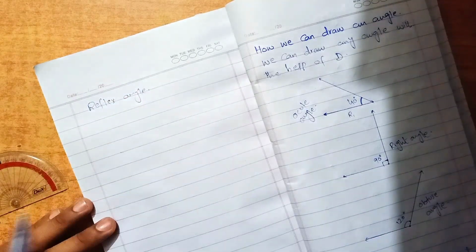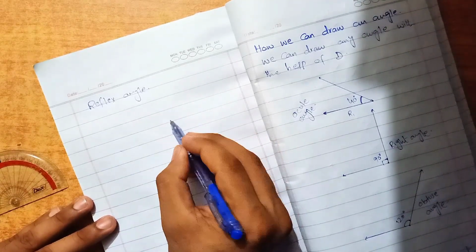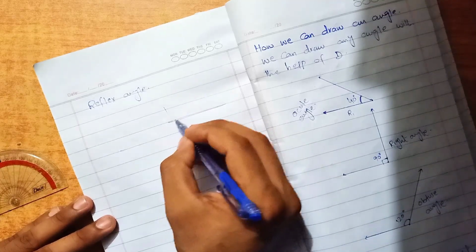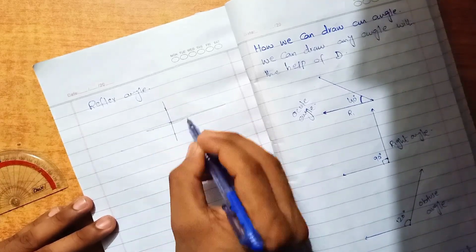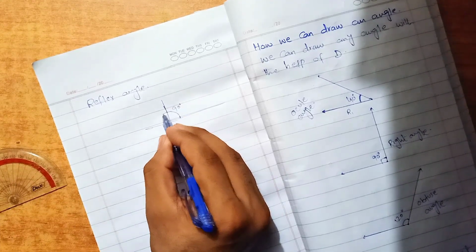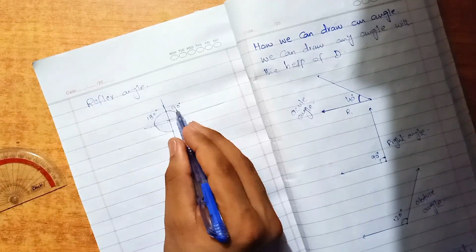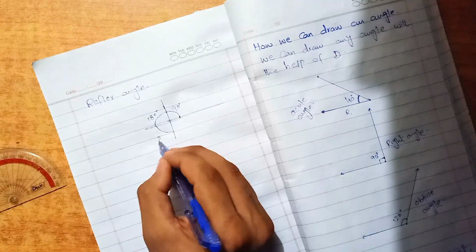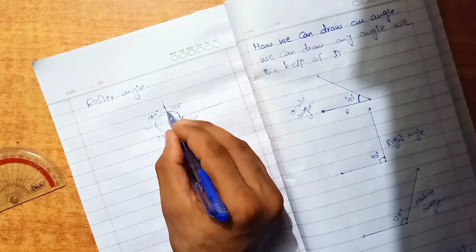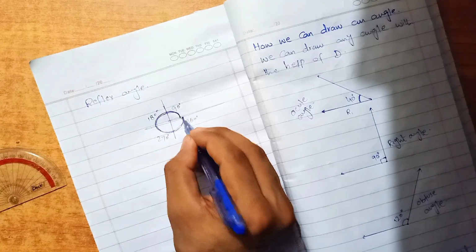We know that the total angle, starting from here, this is 90 and then this is 180, then again 90 plus 90 is 180, then again 90, 270, and then again 90, it's 360. So the total angle of one complete rotation is equal to 360 degrees, right?